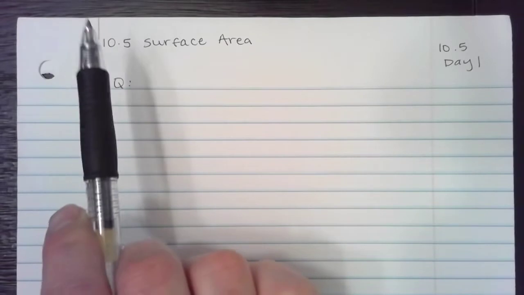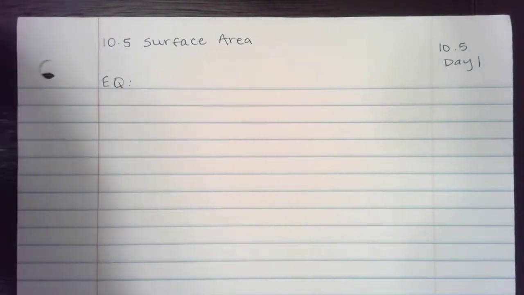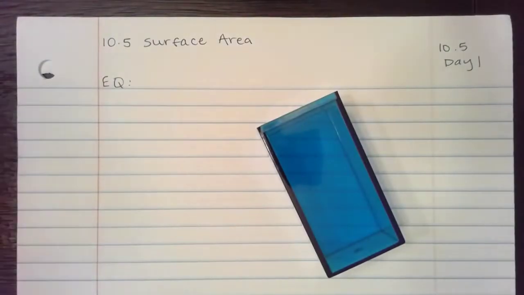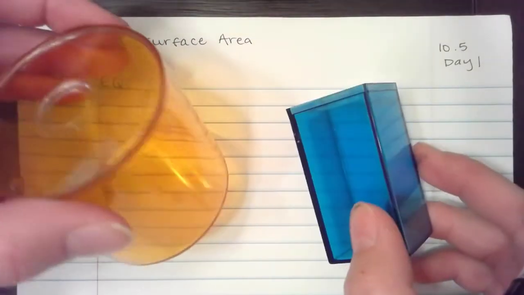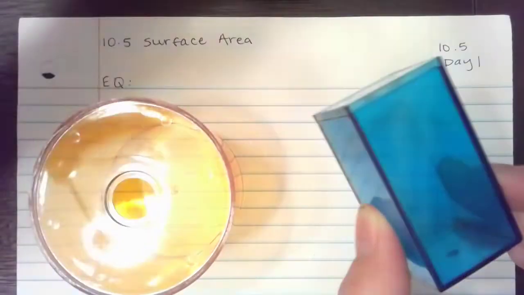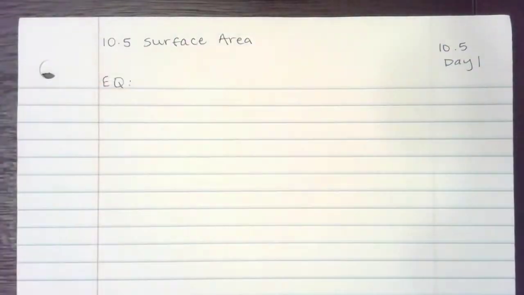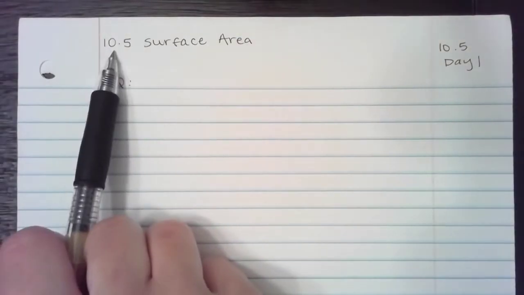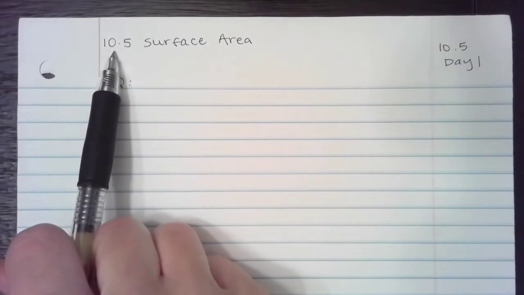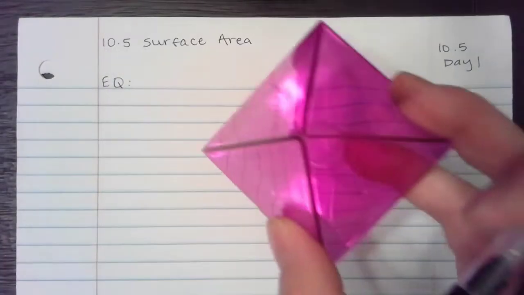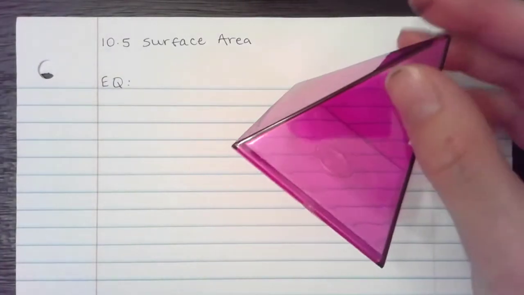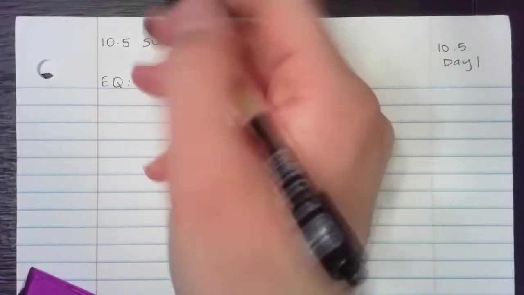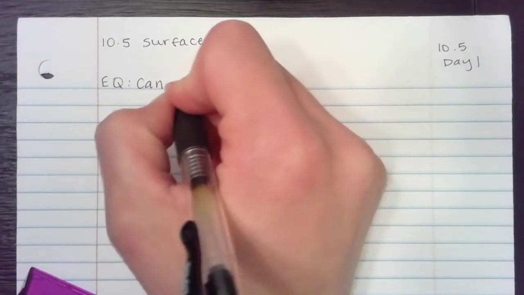The past 2 days we've been working on 10.4, which was prisms, and a cylinder. So that's what we've been working on, these two shapes where they have the two bases. They have multiple faces, but they have two bases. And 10.5 is about shapes that have one base, and one of those shapes would be a pyramid. And so we're going to be talking about the surface area of pyramids today.